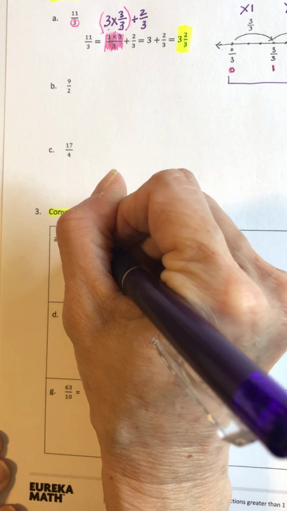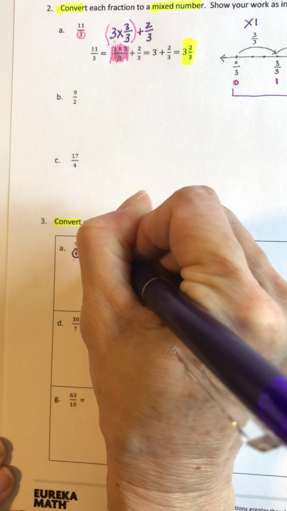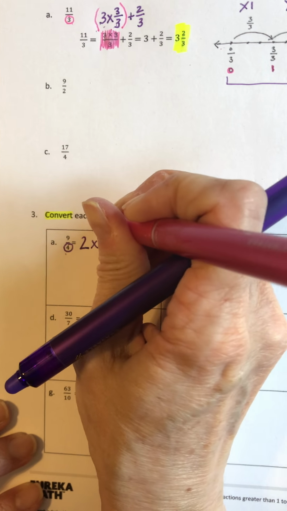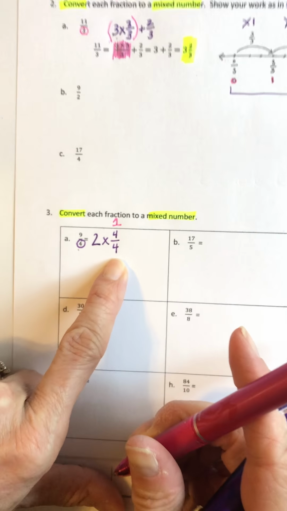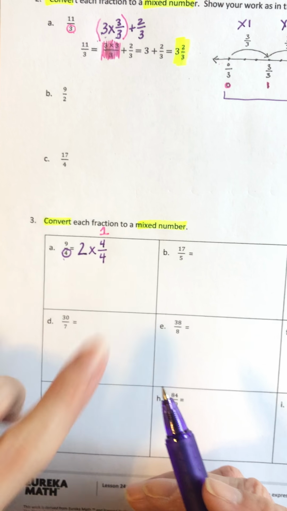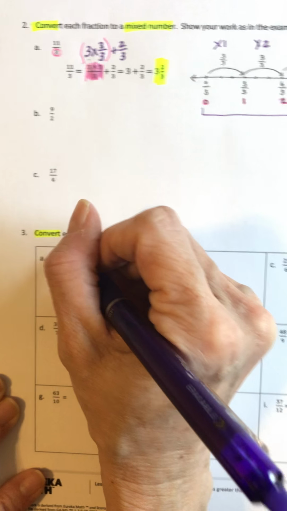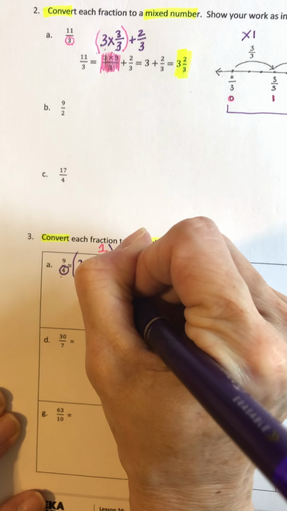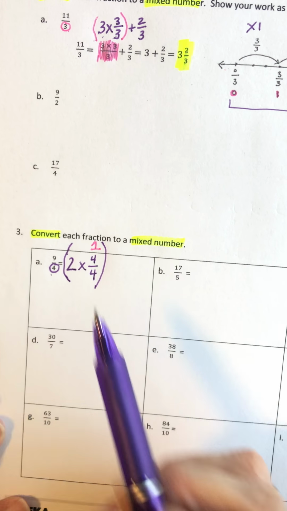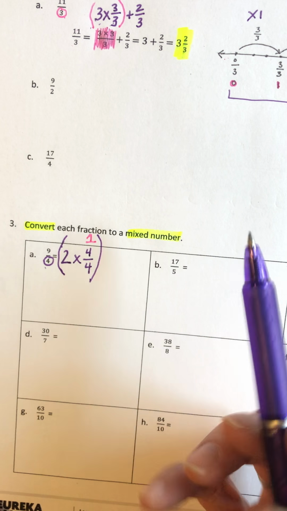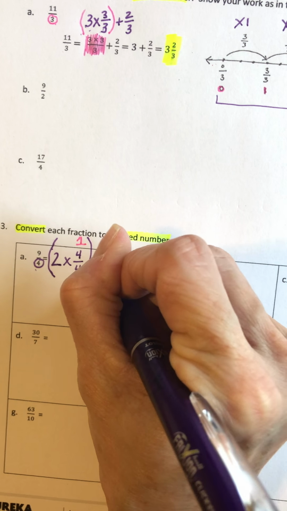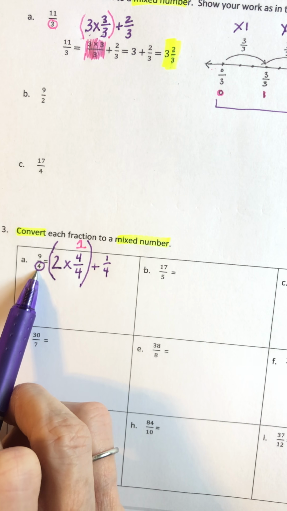So we want to do 2 times 4/4. Again, 4/4 is just 1 whole. Each time you do a 4/4, you are stopping on the number line at 1 whole. So 2 times 4/4, again, you have to put that in parentheses first. 2 times 4/4 gets us our 8/4, and that means we only need 1 more fourth to bring us back to our 9/4.